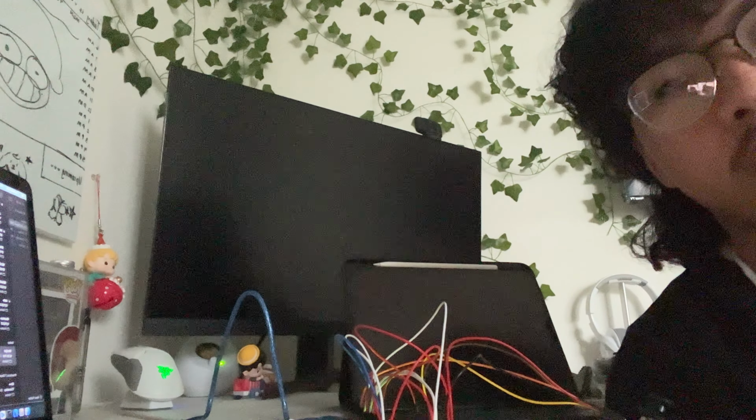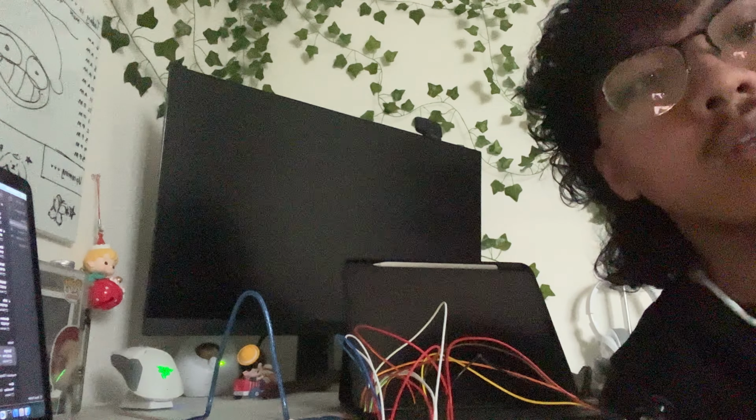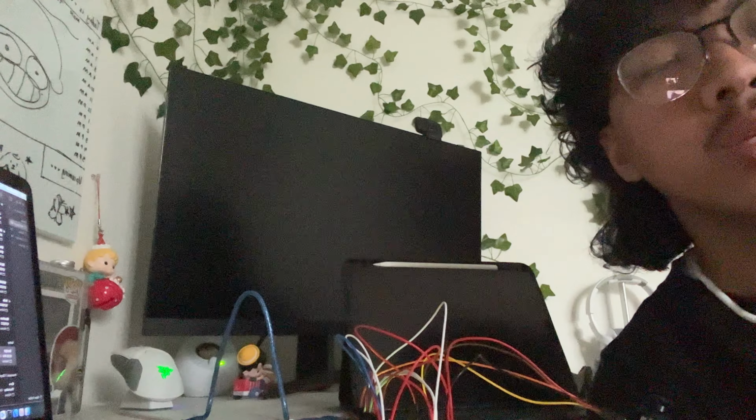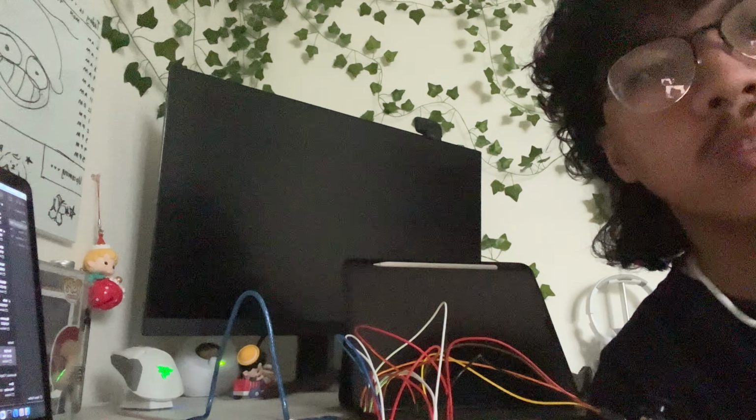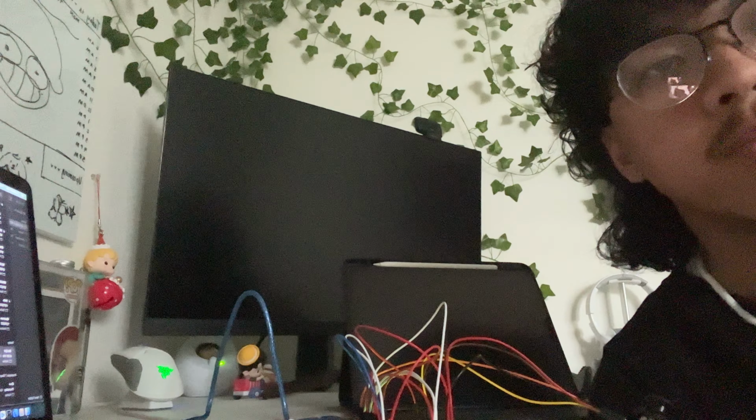And then when the button is pressed again, we would go to the pause state where it stops counting. And then when the button is pressed again, it would loop back to the press state.